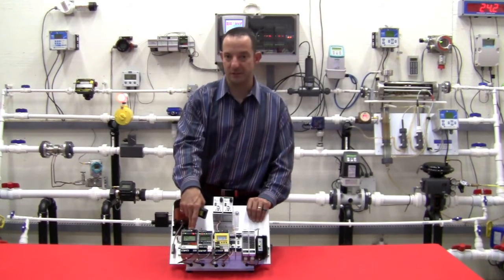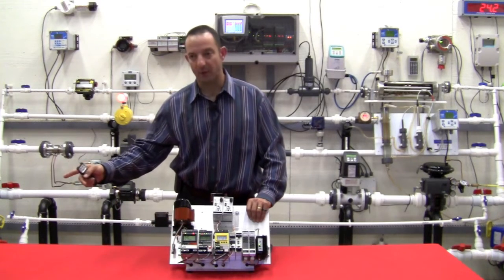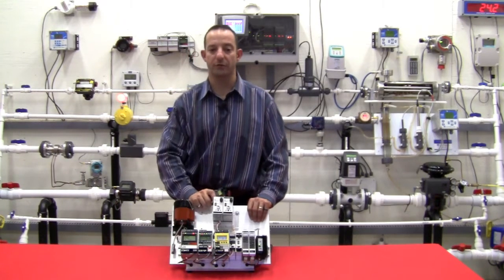The HIM sees it and sends that value out one of the analog outputs over to the control system.